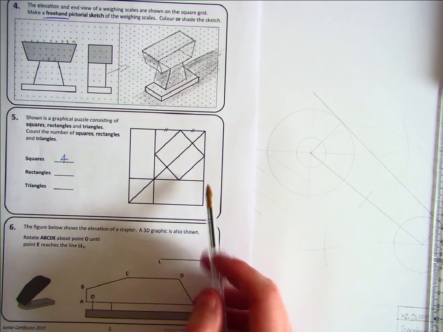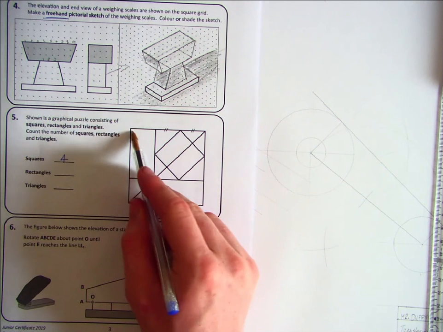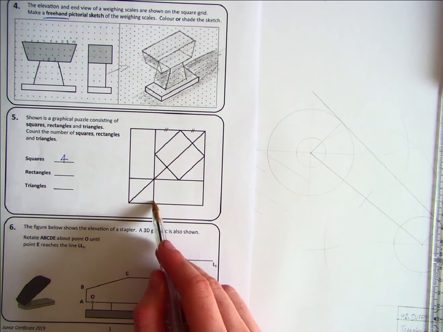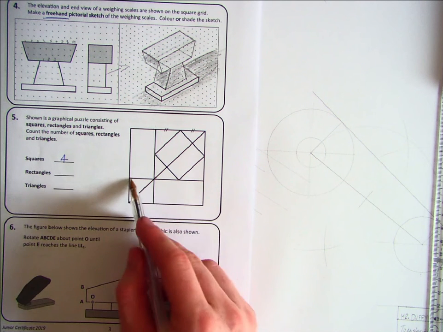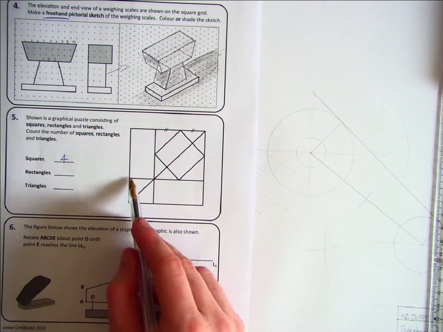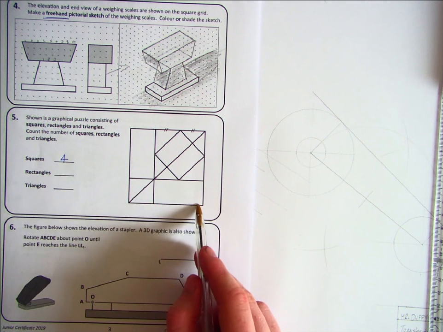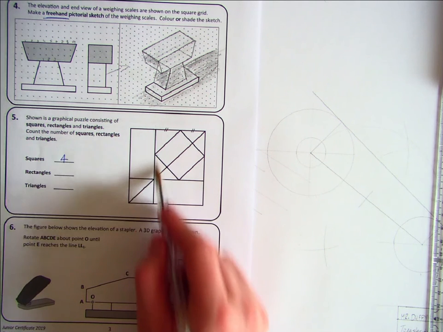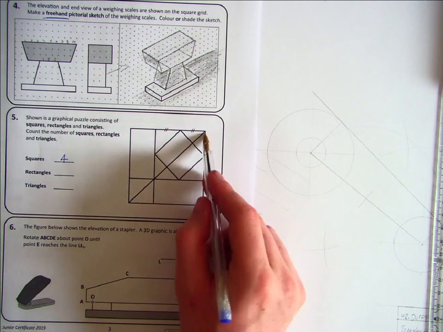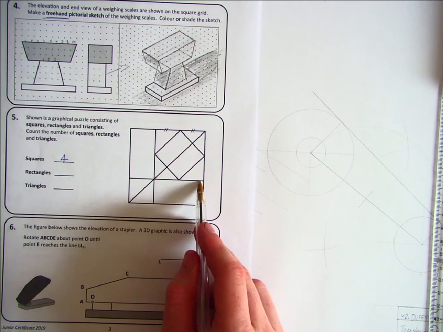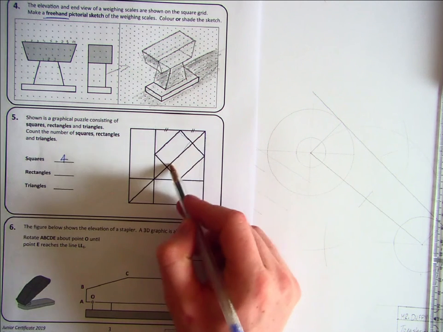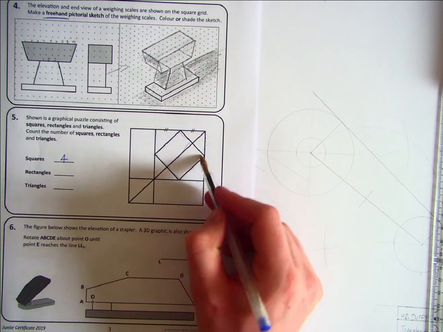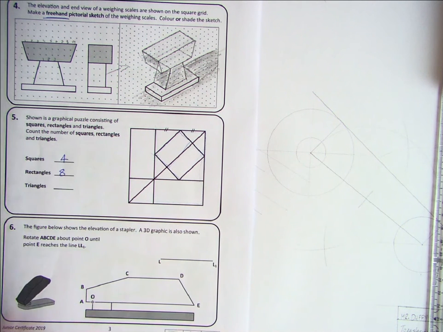Next one, rectangles. So we have a big rectangle here, is 1. We have a small one, is 2. We have a big one coming across this way, is 3. Okay, we have a smaller one here, is 4. We have one coming this direction, is 5. We have another one coming this direction, is 6. We have this one here, okay, is 7. And this one here is 8. Okay, so we have a total of 8 rectangles.